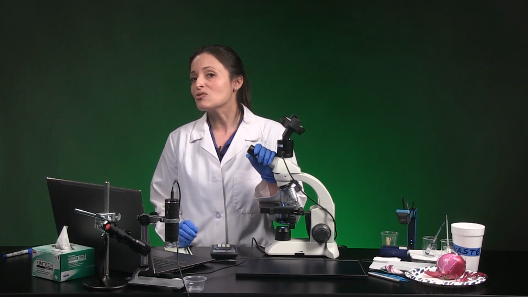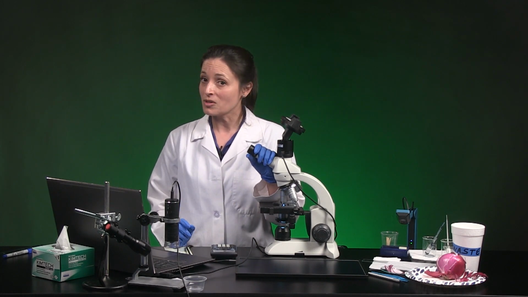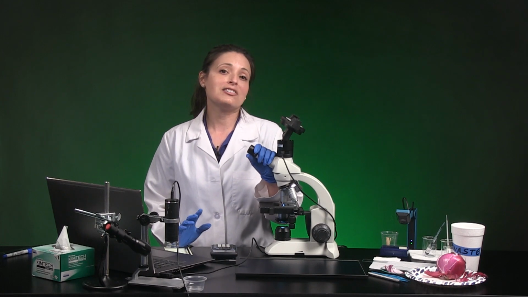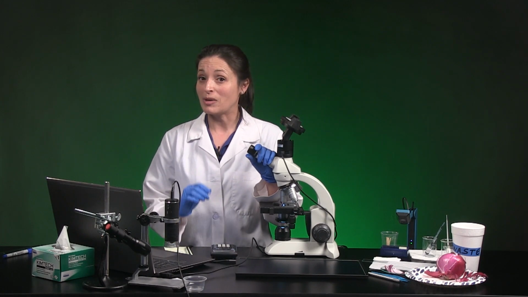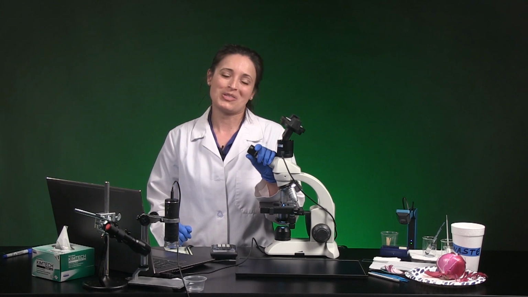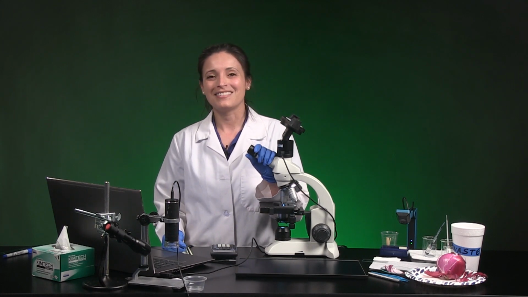Include labeled cell structures whether you use a screenshot or a sketch in table 1, and don't forget to record notes and observations, including microscope and screen magnification powers. See you in part 3.